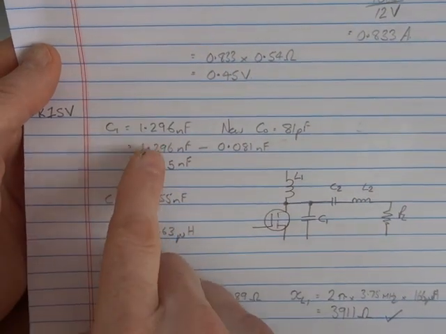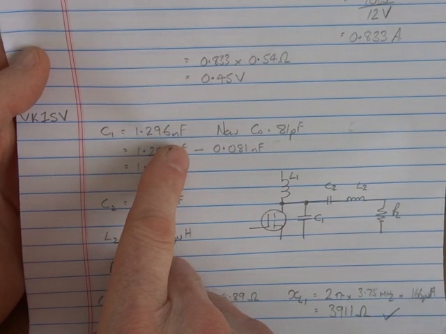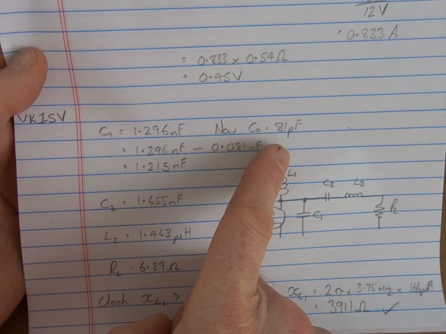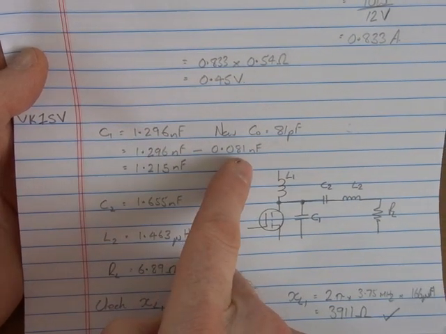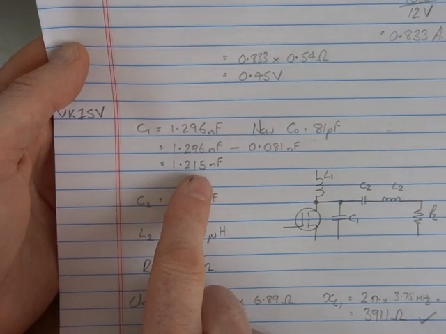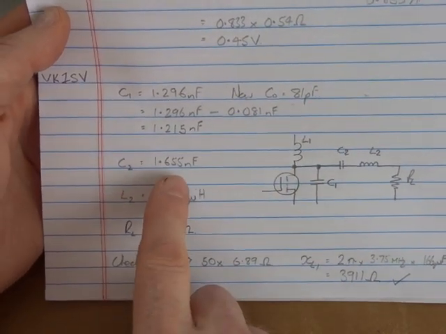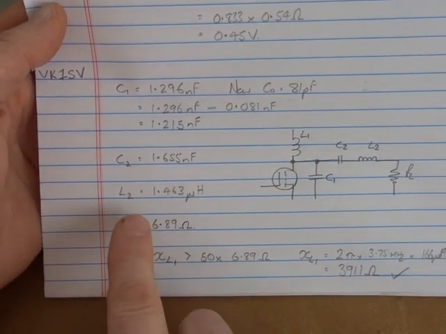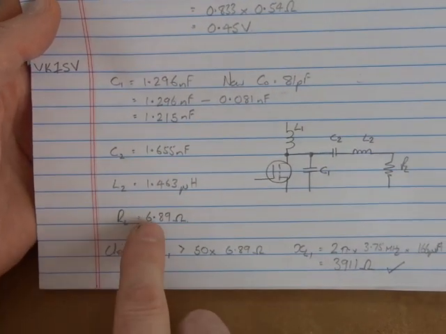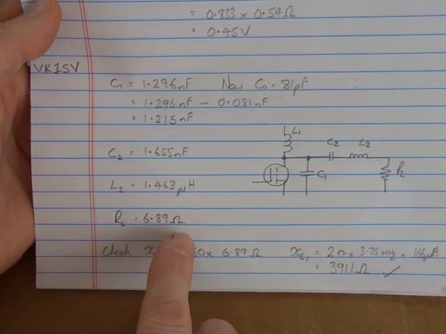Push the calculate button and we get a value of C1 of 1.296 nanofarads. Now we mentioned before the output capacitance of the RF510 is 81 picofarads, so we have to subtract that to get our desired value of C1 of 1.215 nanofarads. That's that C1 value there. C2 comes out at 1.655 nanofarads. The value of L2 is 1.463 microhenries. And an ultimate load across that of 6.89 ohms.